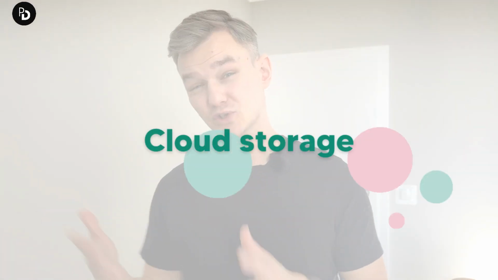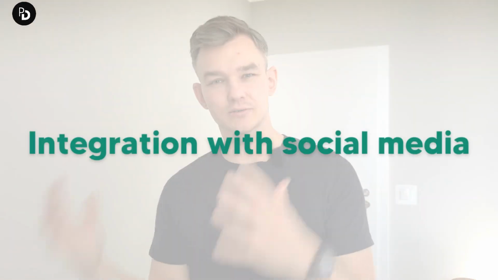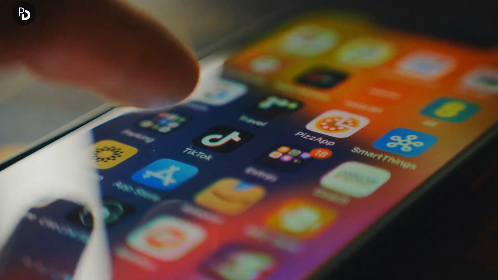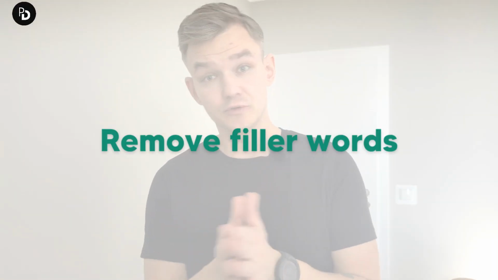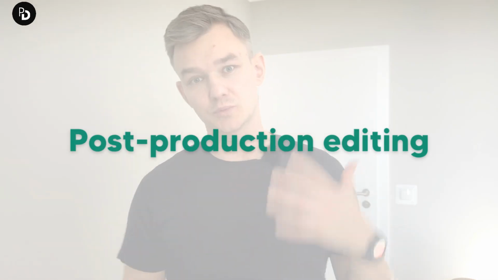Descript has a cloud storage that will enable you to store your videos in there, and it also has an integration with your social media, so you can publish directly from Descript to your YouTube account and many more. It also enables you to speed things up thanks to features like remove filler words, so every time you say "or" and so on and so forth, you can just look for the filler words and highlight all of them and boom, delete in bulk if you want to. And it also makes things easier for you when it comes to post-production editing.